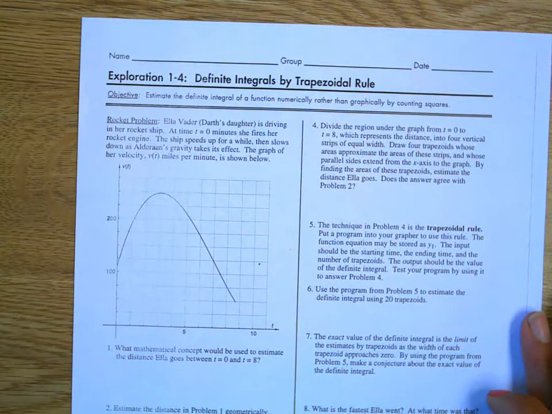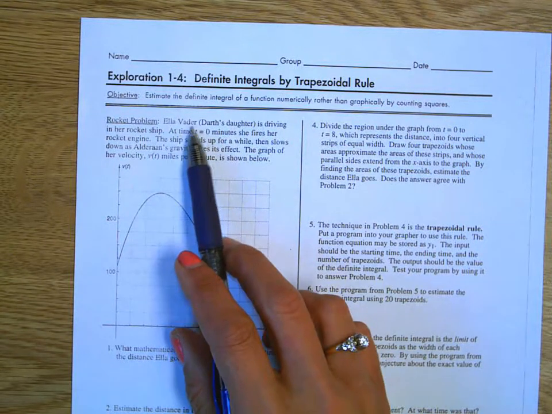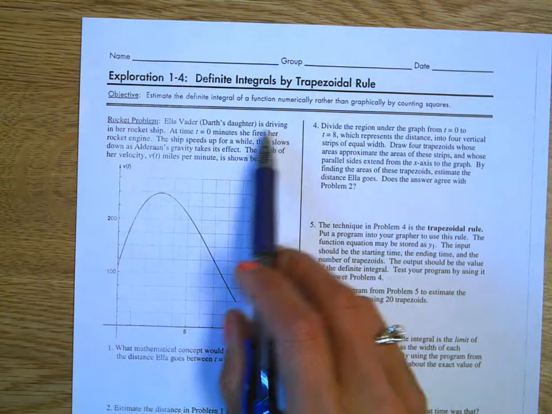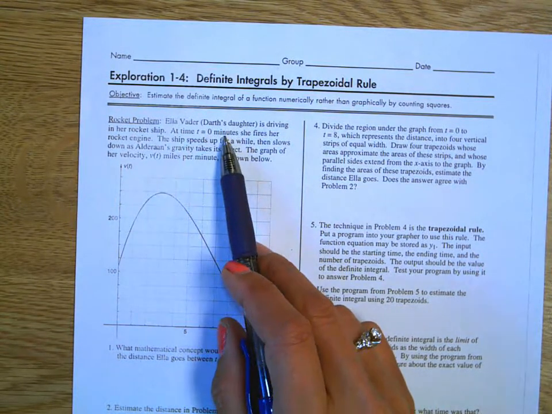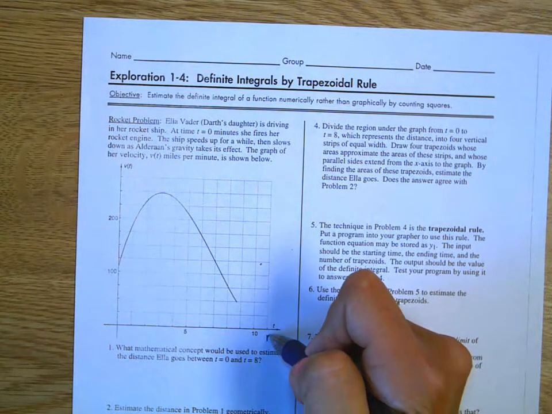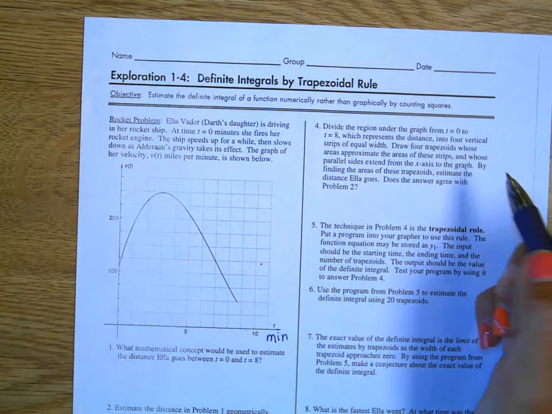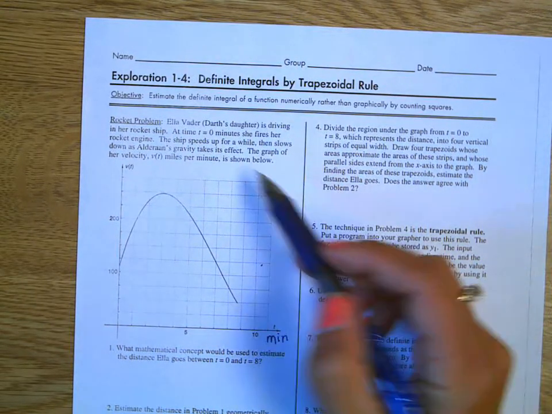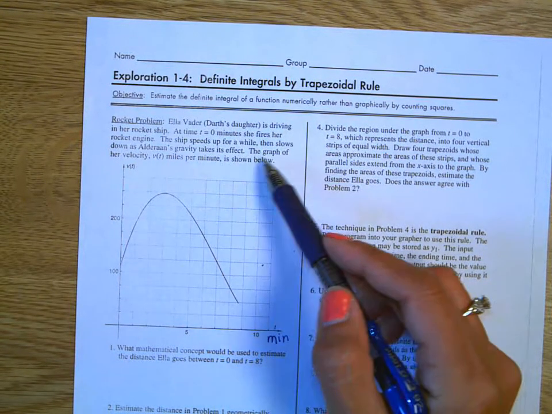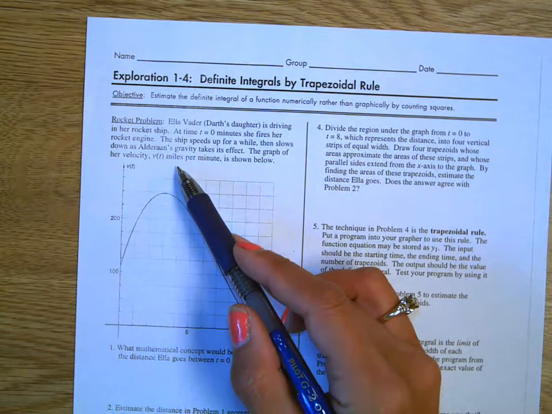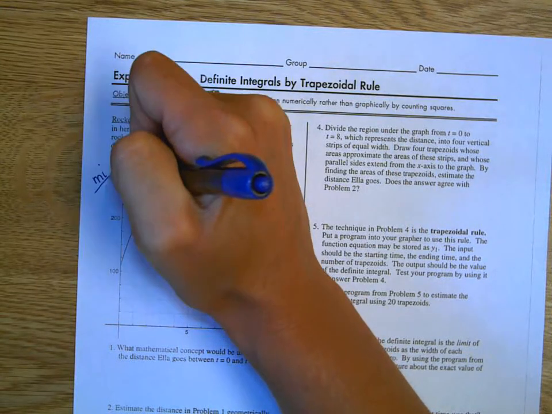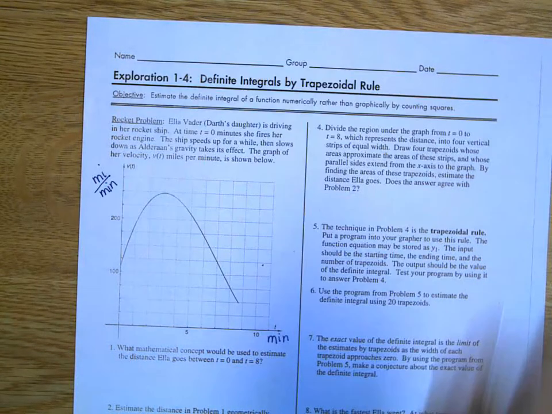So here we go. A story problem to start with. We've got Elevator, which is Darth's daughter. Those of you that know Star Wars, Darth Vader, is driving in her rocket ship. At time 0 minutes, she fires her rocket engine. So our time value down here is in minutes. It's always a good idea to keep track of the labels. The ship speeds up for a while, then slows down as Alderaan's gravity takes its effect. The graph of her velocity, which is in miles per minute, is shown below. So we've got velocity here, that's miles per minute.